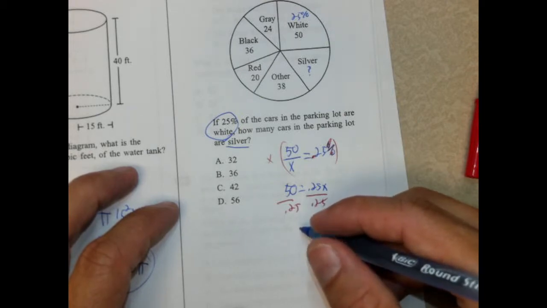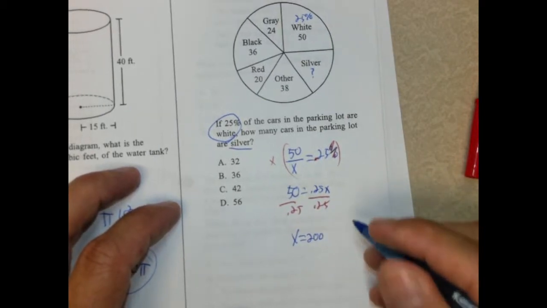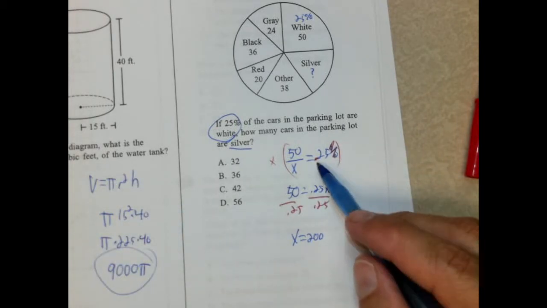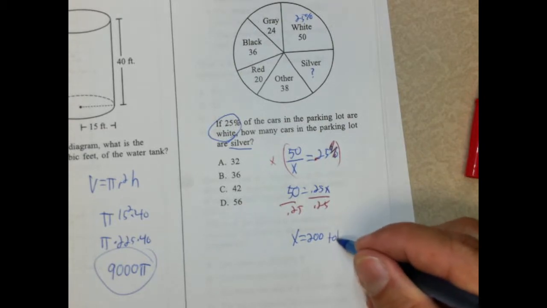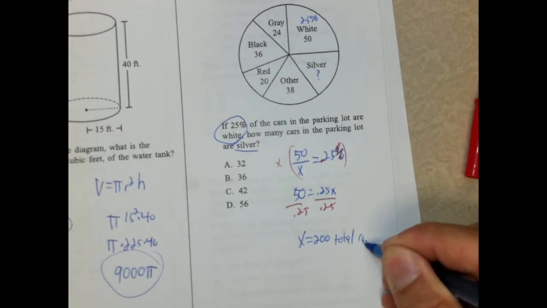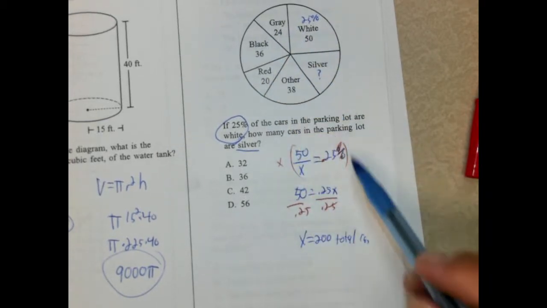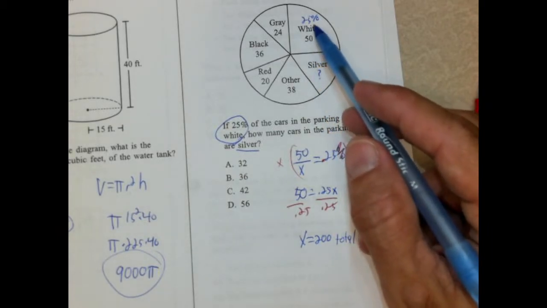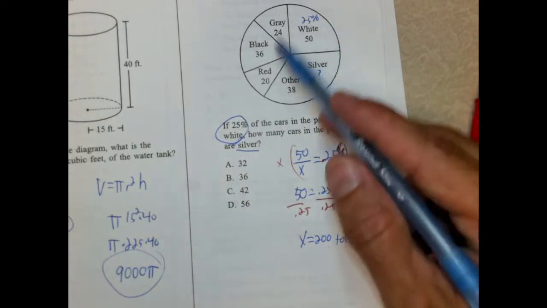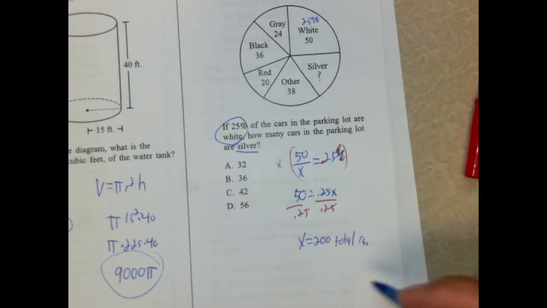All right, so we're going to have the total number of cars is 200. What happened there, guys, I was actually forgetting to convert that to a decimal, so that's why I got a little confused there. So there's 200 total cars. All right. What we can do now is add all these together and subtract that from 200, and the remaining value will be how many silver cars there are. So first thing we did was we knew this is 25%, so we use that to find out the total, and then we'll subtract all these other values to find out what the remaining silver is.